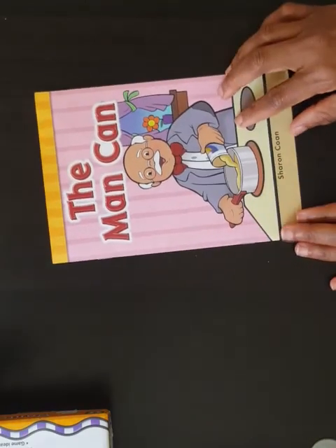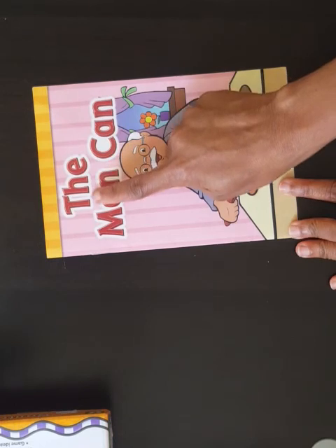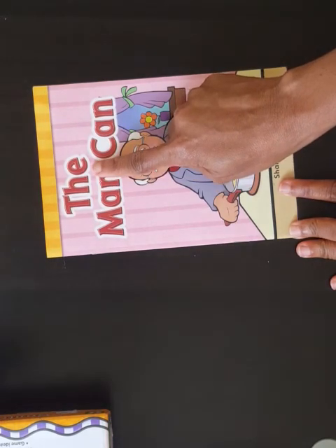But now we're ready to zoom into our reading. All right, so the book we're reading today is, let's read it together. That word says what? Yes, you're right.